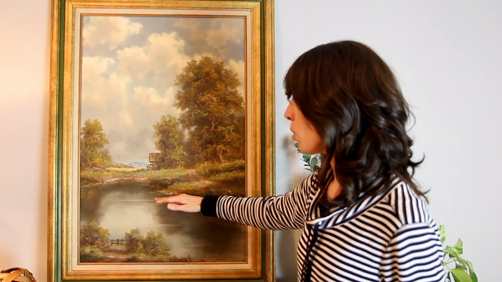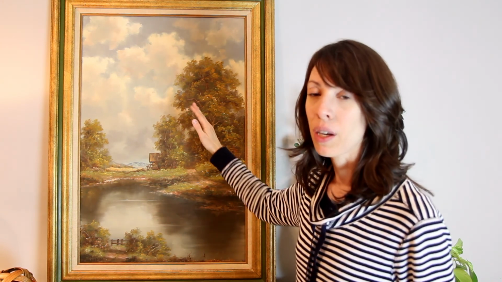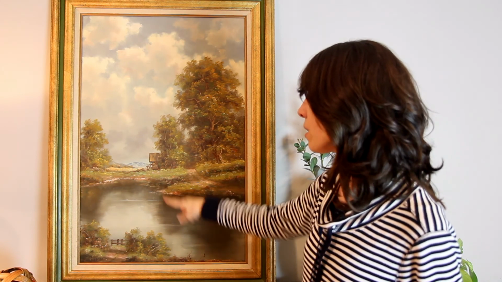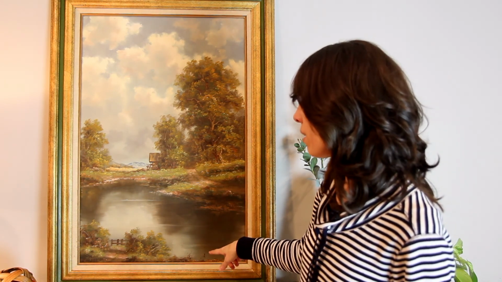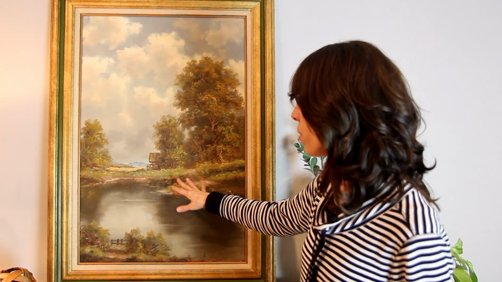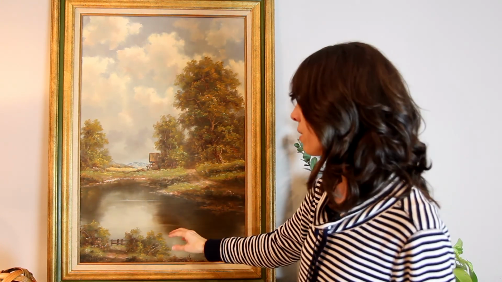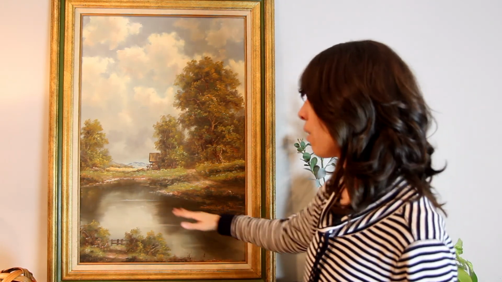Some things you want to know about a landscape is you're going to break it up into some sections because you want your landscape to feel like it has dimension. When you look at this, you've got something that has depth. It looks like there are things way far away from you, and it looks like there are things that are really up close to you. So the things that are up close we put down low and we make them larger.